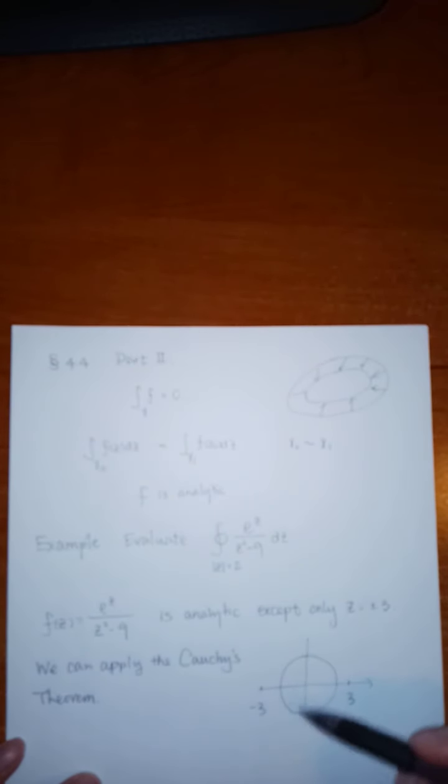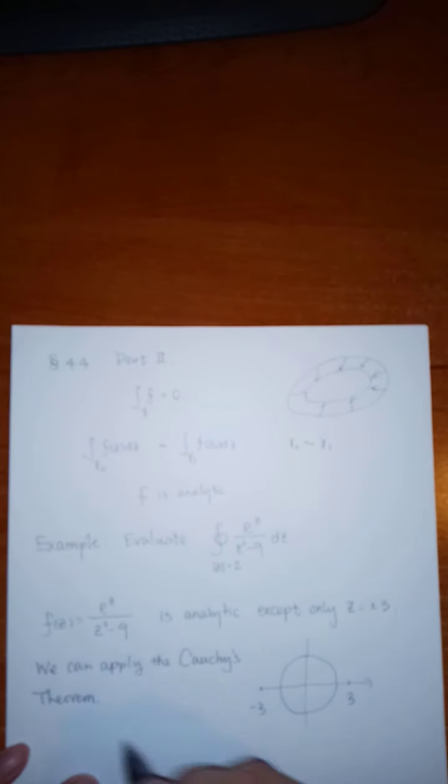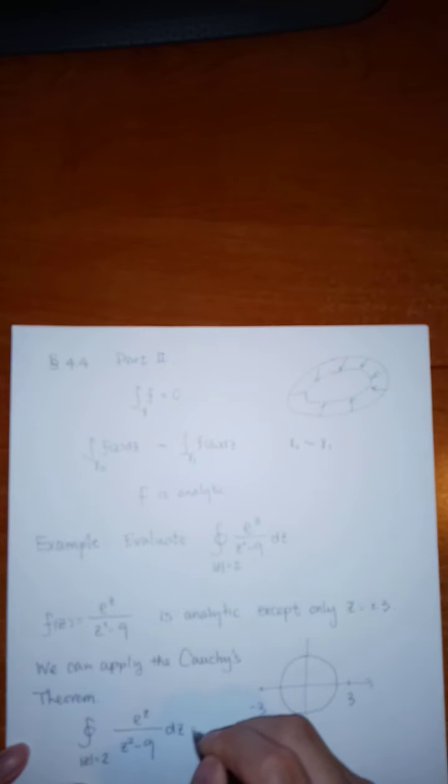The Cauchy theorem says if the function is analytic inside of the loop, then the integral is 0.